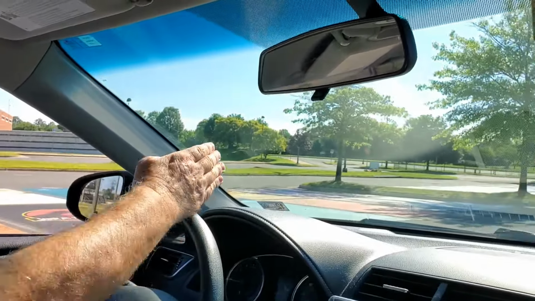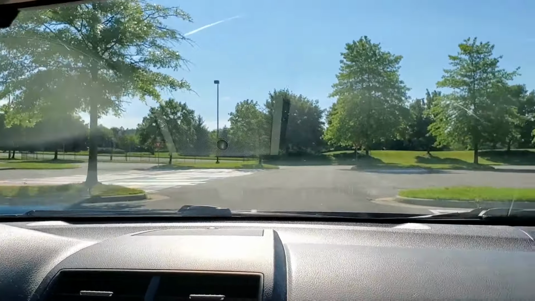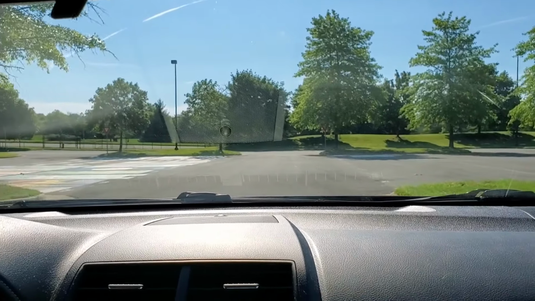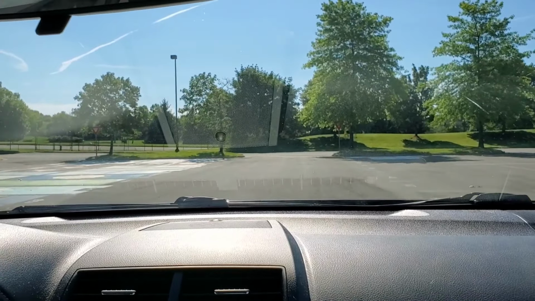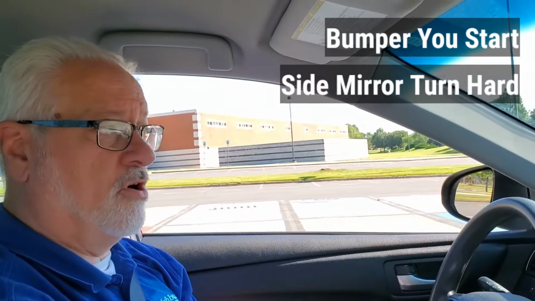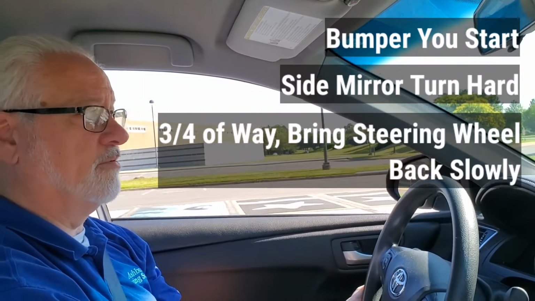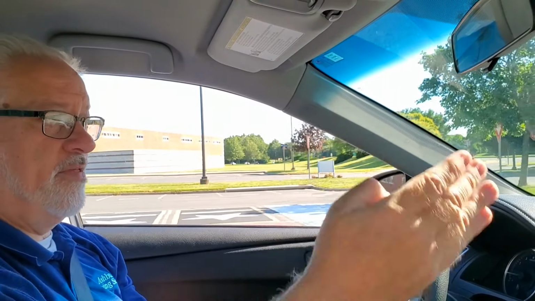Because if I bring it back fast, I'm going to go towards the center of the lane. And I don't want to be towards the center of the lane. That's your most difficult turn. But remember, it's a 2-part turn. Bumper you start, side mirror you turn hard. 3/4 of the way, you bring your steering wheel back slowly. And as you turn, you're looking for the seam in the asphalt and that curb to your right, and you look in the center.